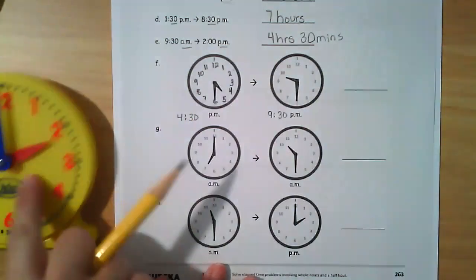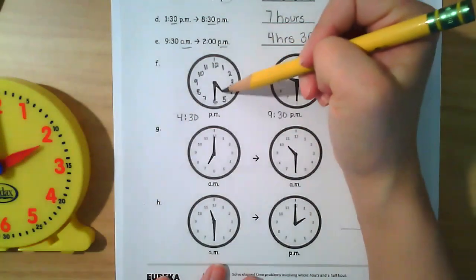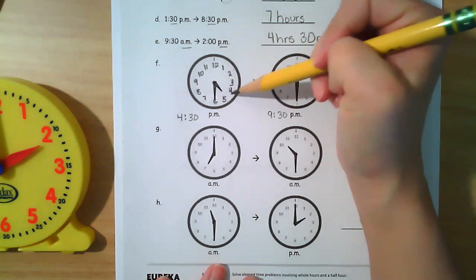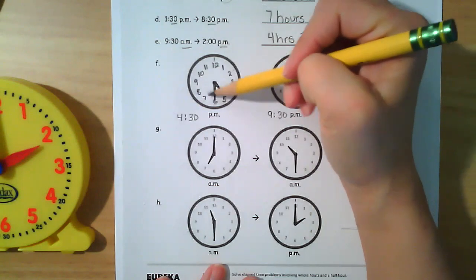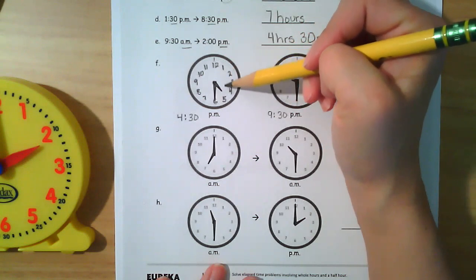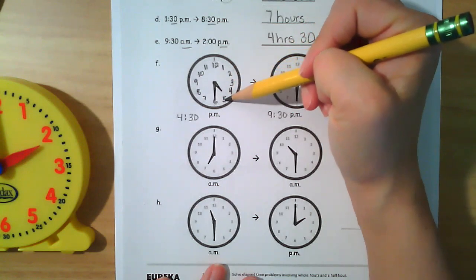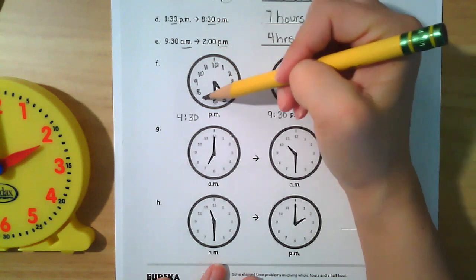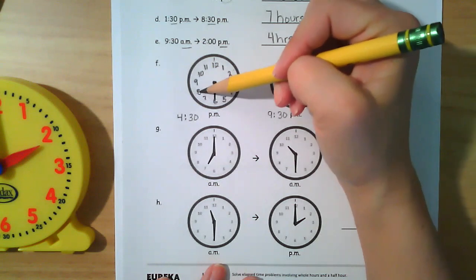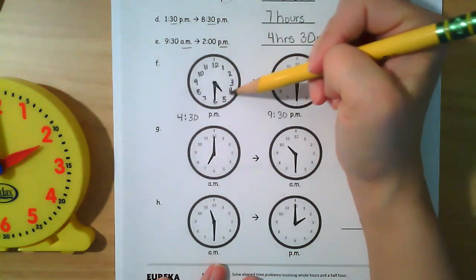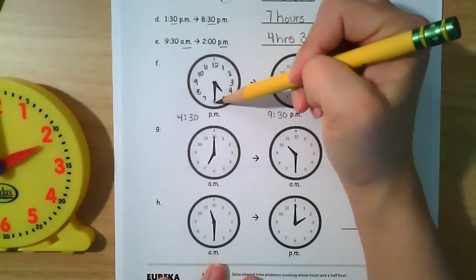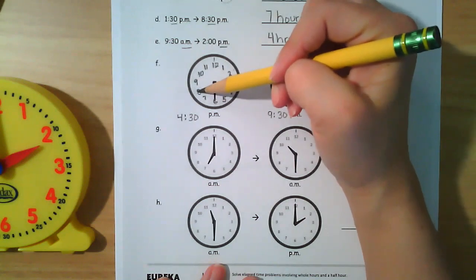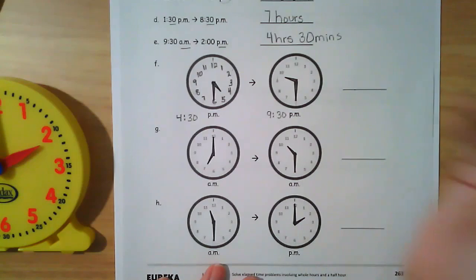Instead of going with the yellow clock, I'm just gonna use what you guys have on your paper, okay? So imagine that we came all the way back around and now it's 5:30, 6:30, 7:30, 8:30, 9:30, right? So 1, 2, 3, 4, 5 hours would have passed.